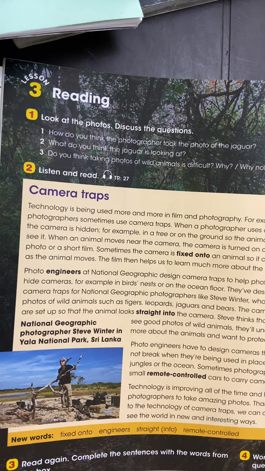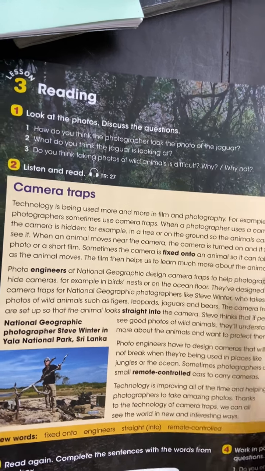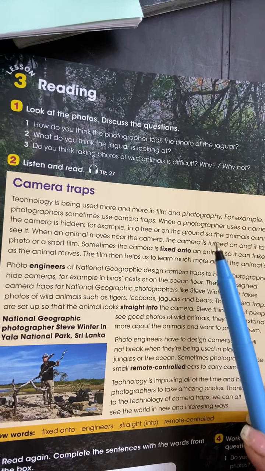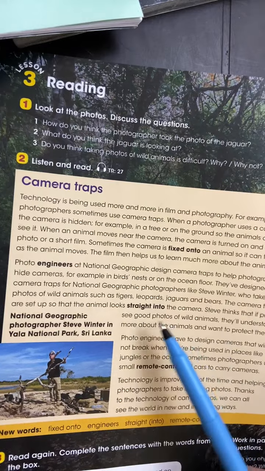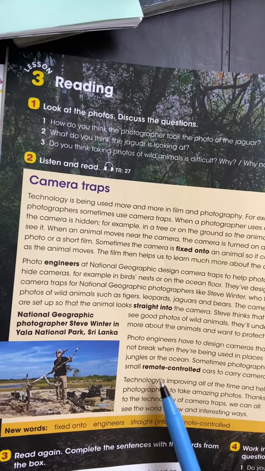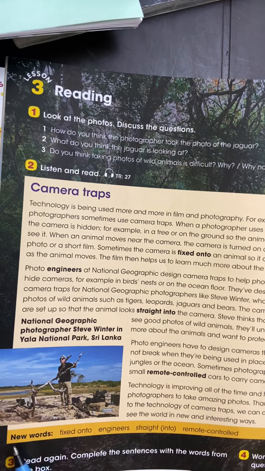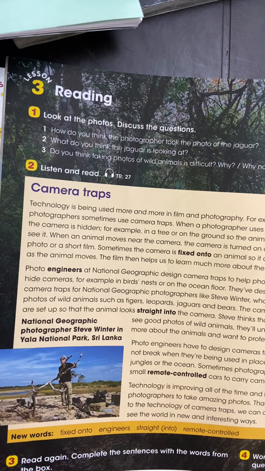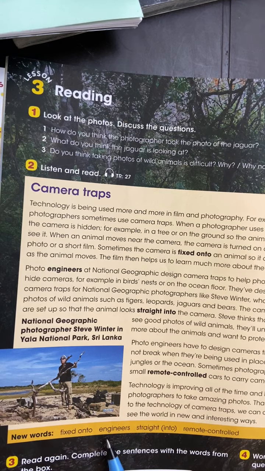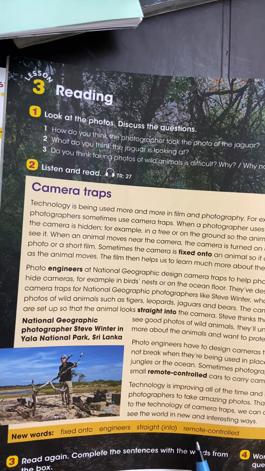So look at these words in bold. We have fixed onto, engineers, straight into, and remote controlled. What do you think they mean? Here we have them in this bar, new words: fixed onto, engineers, straight into, remote controlled. These words are new, so let's introduce them.